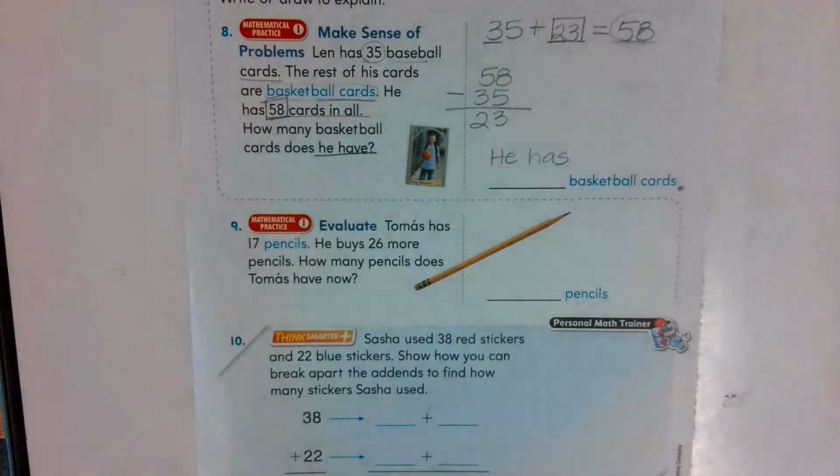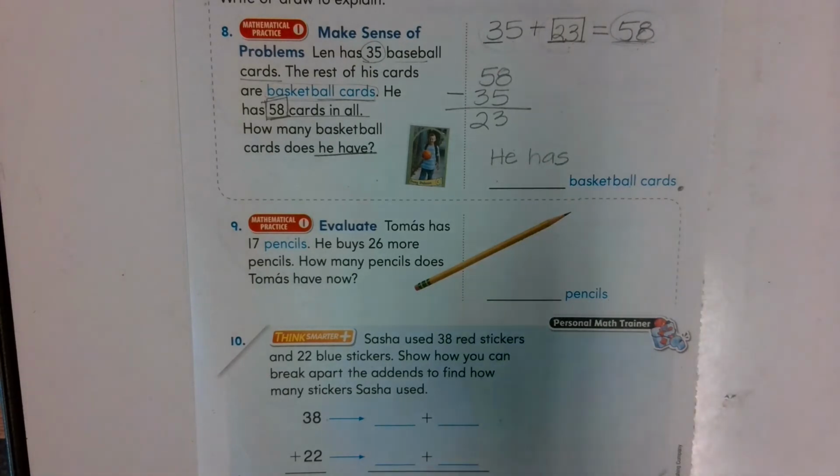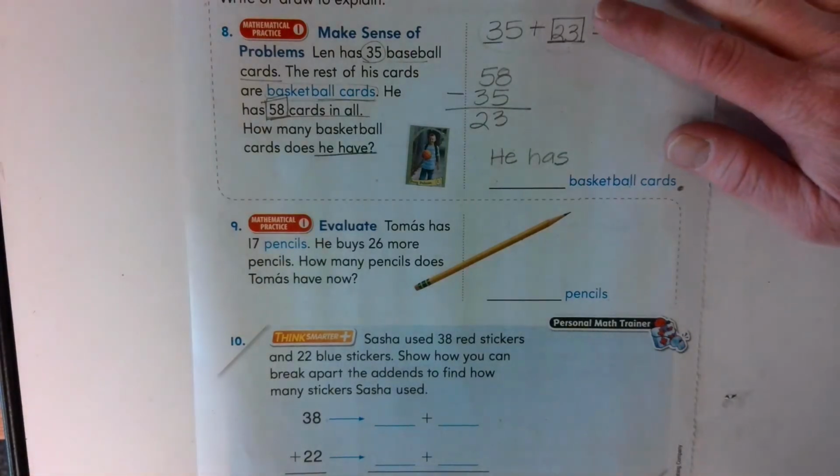Number 9 is not a tricky problem that's a two-step problem or has a mystery number. It just says Thomas has 17 pencils. He buys 26 more pencils. How many pencils does Thomas have now? That's just addition. So you can choose any strategy you want to so far to add those up. I'm going to let you finish that one on your own.